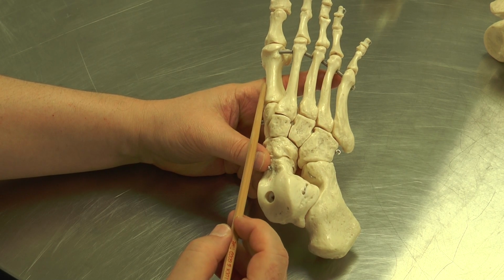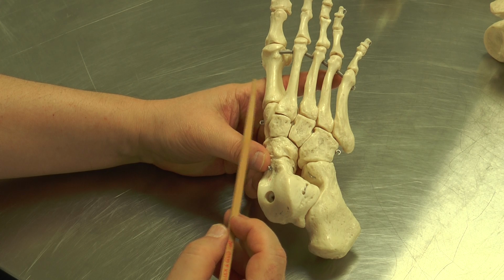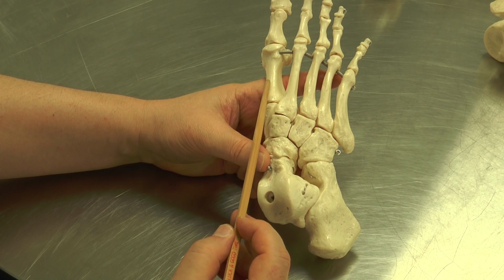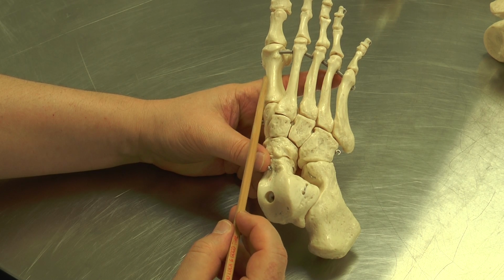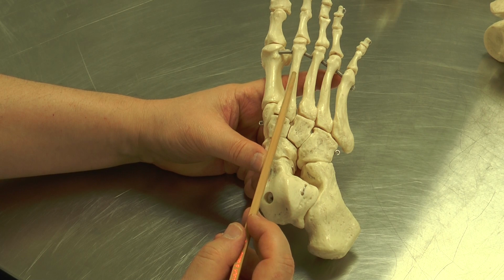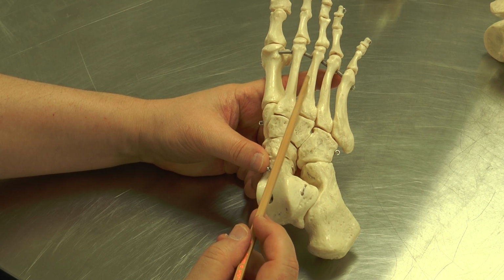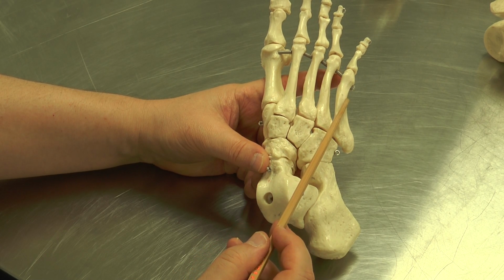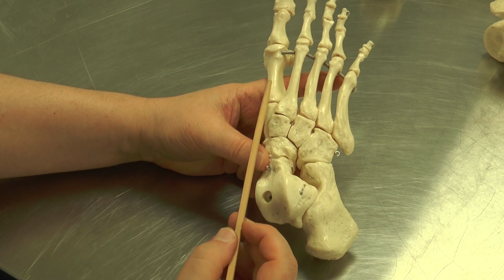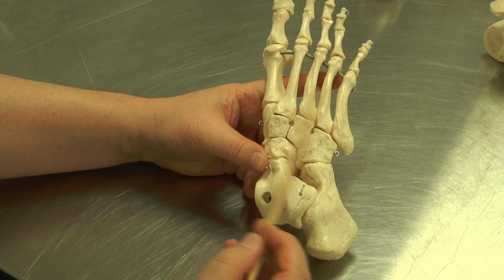Here, the big toe in anatomical position is located on the medial side. So in the foot, the big toe is the first metatarsal, and then we have the second, third, fourth, and fifth metatarsal. That's how we name them, from medial to lateral.